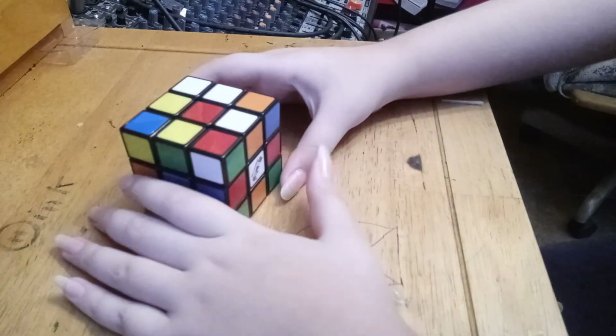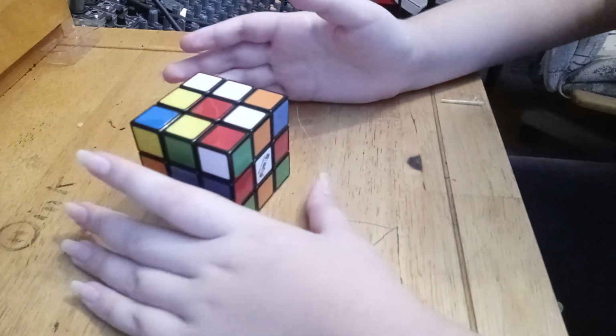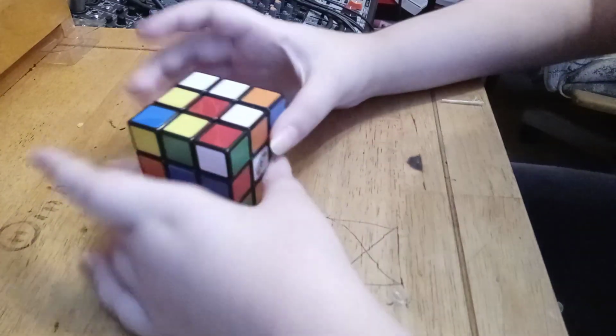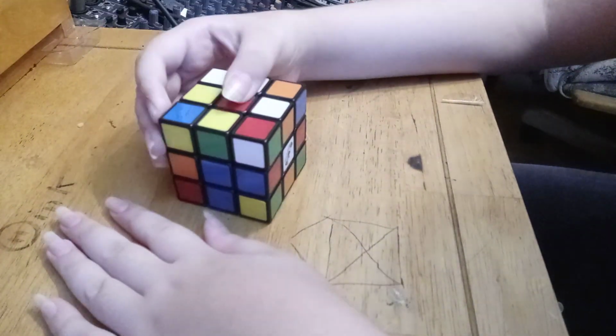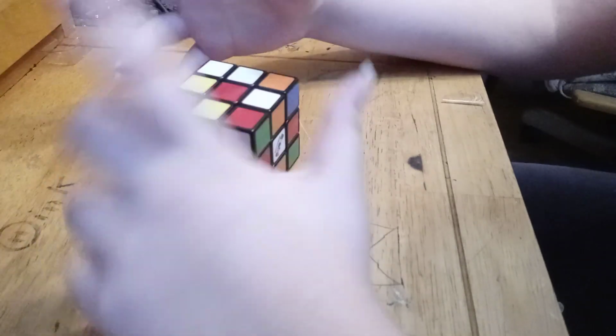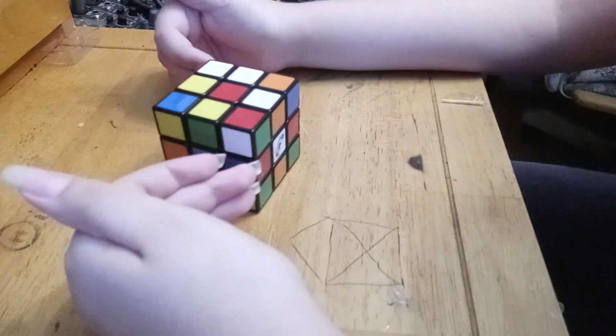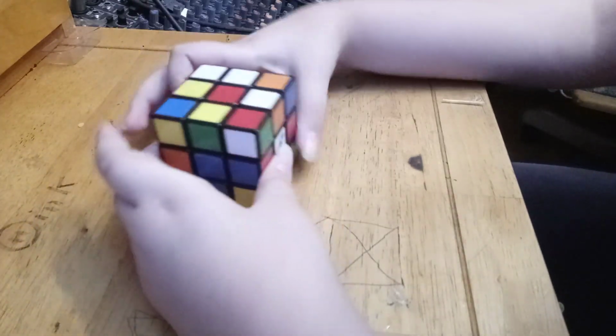Hey guys, welcome back to another video, and today I will be showing you how to solve a Rubik's Cube. Now I'm going to show you a beginner's algorithm. It might look hard, but once you memorize it and do it a lot, it's going to be pretty easy. I've been solving this a couple times, so yeah.